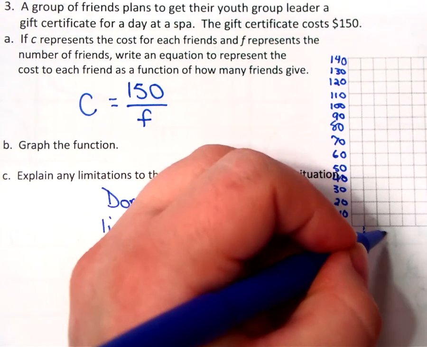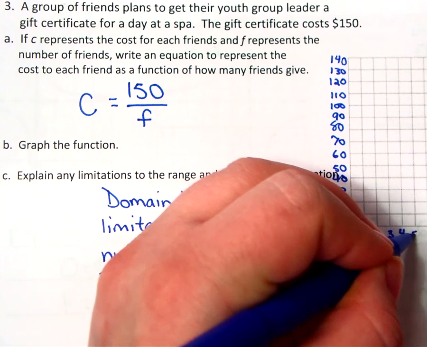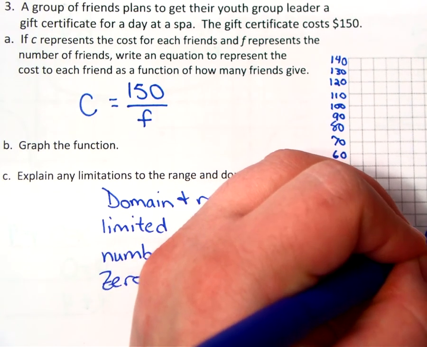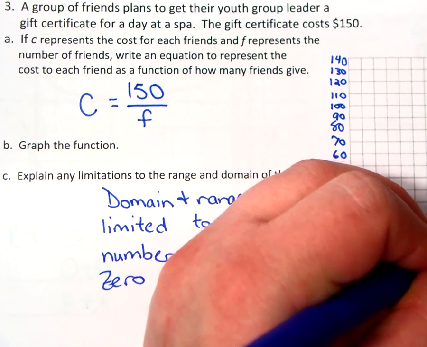The x values, those can still count by ones, because it would make sense that you might add only one friend at a time. But the amount of money that they're going to pay was going to change by more than that.